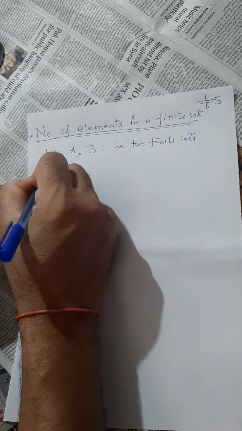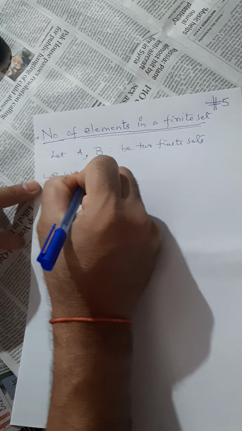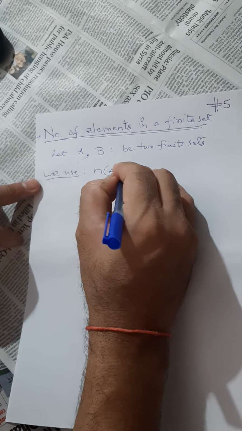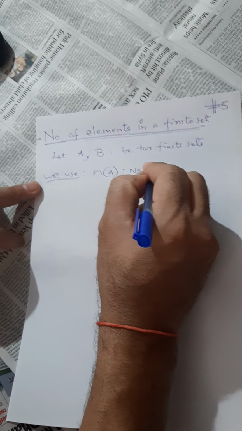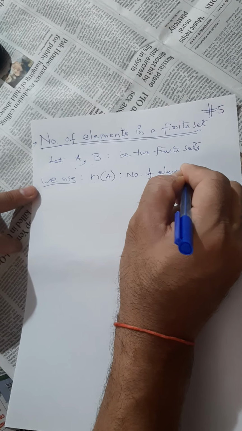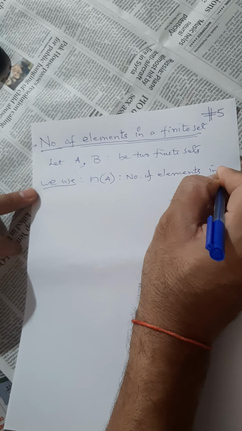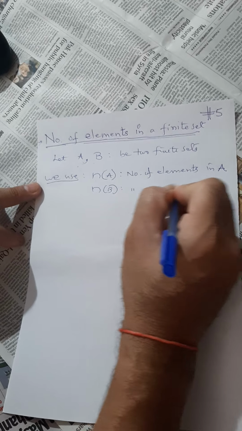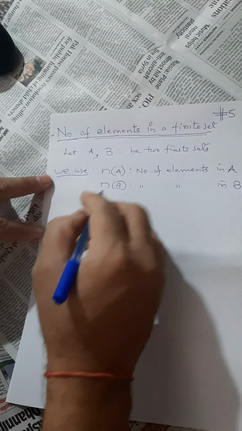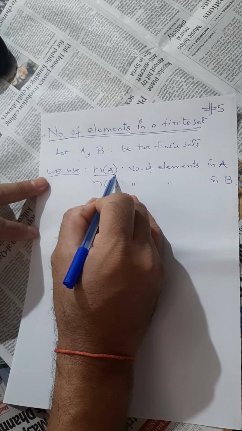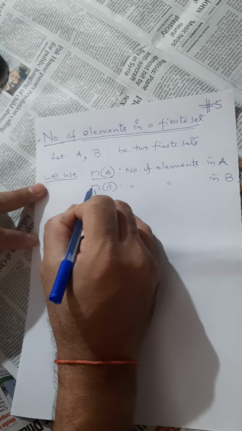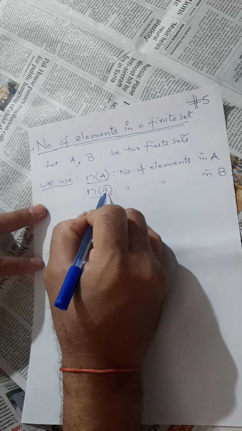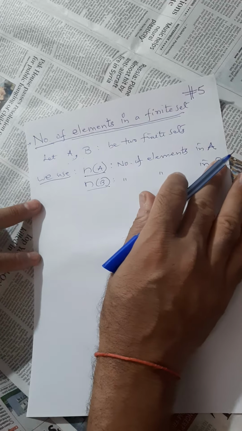Then we use the symbol small n, inside the bracket we write A. This is read as n of A. It means the number of elements in A. If I write, for example, n of B, that means the number of elements in B. So n of A is the standard symbol for the number of elements in A, and n of B is the standard symbol for the number of elements of B. This is not n into B, it is n of B, n of A.